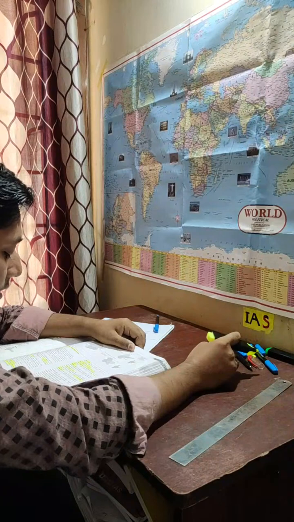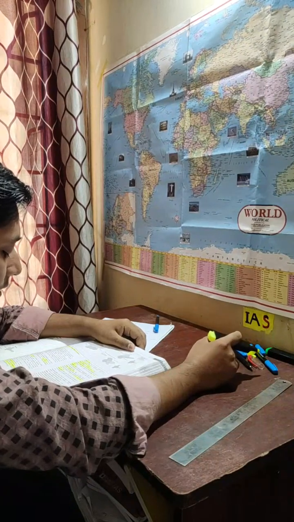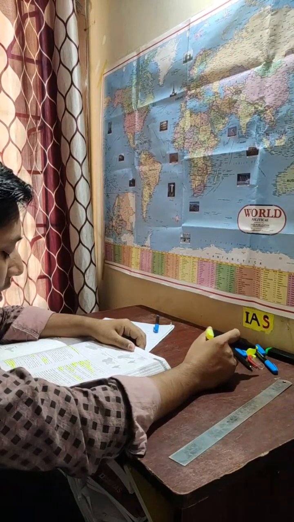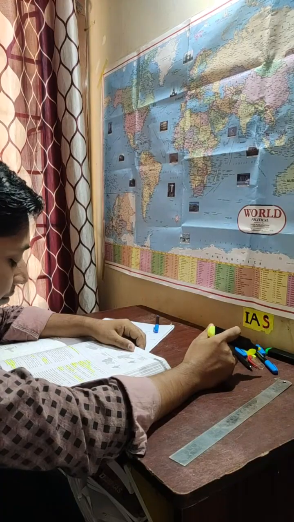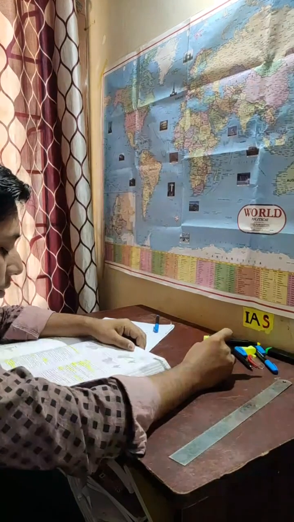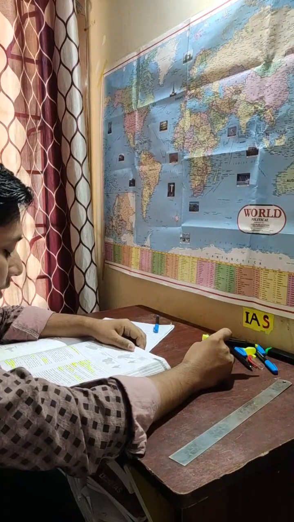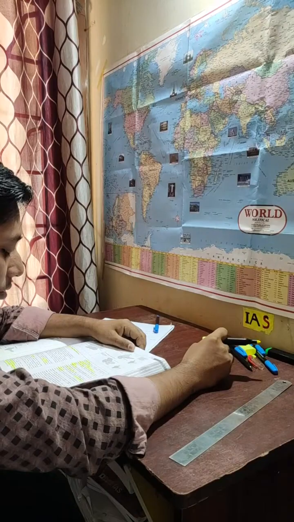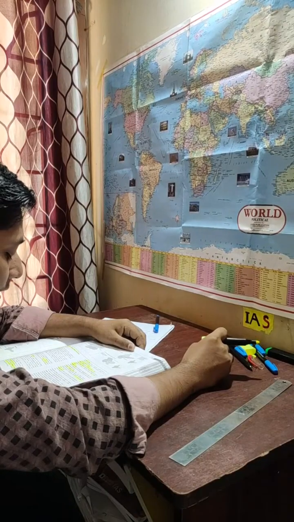Kerala, 1956. The former states of Travancore and Cochin were merged along with Malabar to form the state of Kerala in 1956.